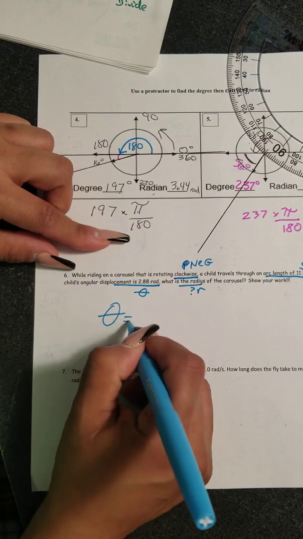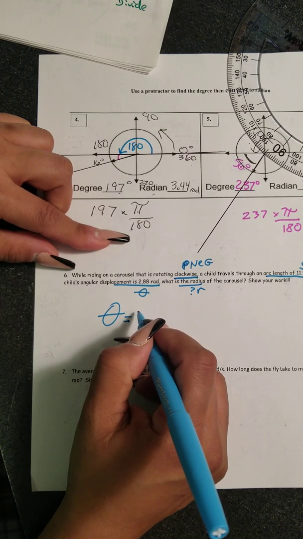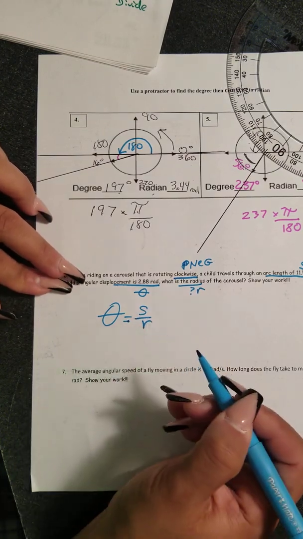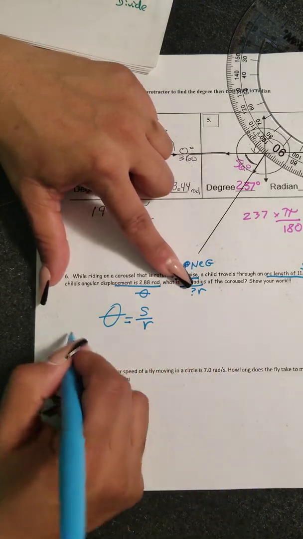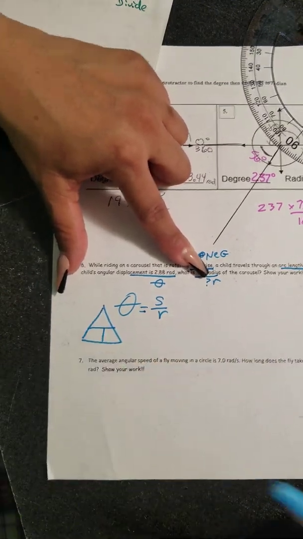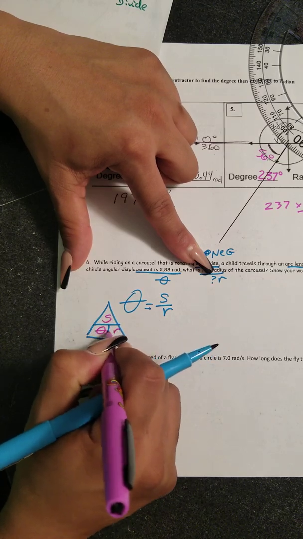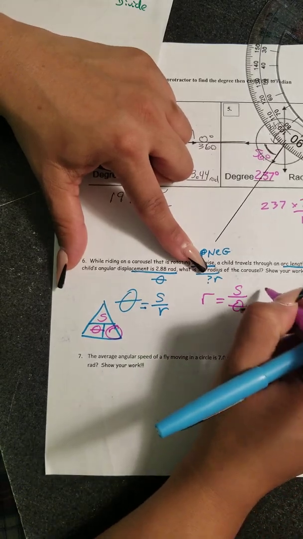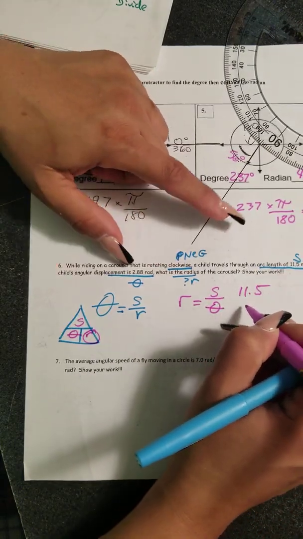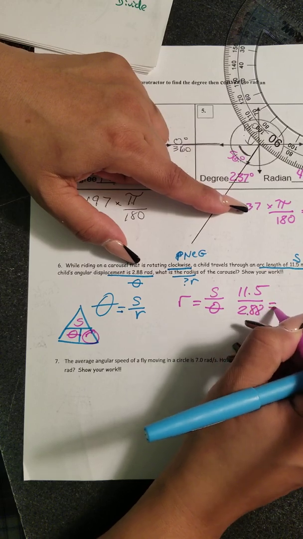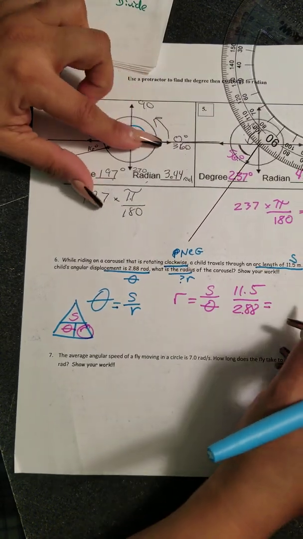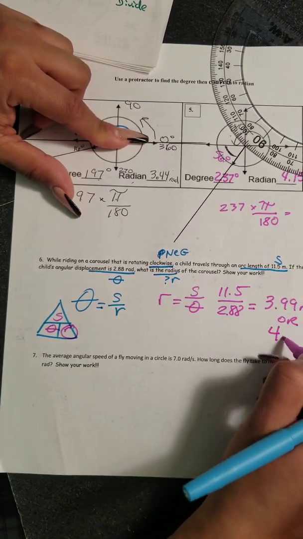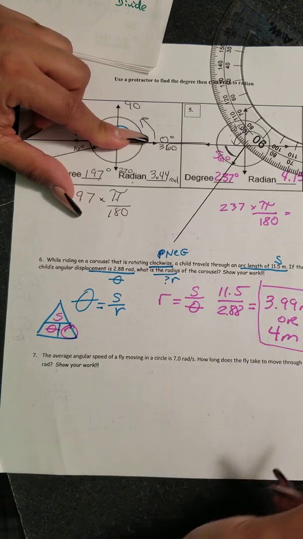Alrighty, so theta equals S over R is my equation. I'm looking for R. I'm going to go ahead and plug this into the triangle. S is on top, looking for R. R equals S over theta. S is 11.5, theta is 2.88. Do the division. Hopefully you got something like 3.99 meters, or you might have rounded it up to 4 meters. Either way, that's a great answer.